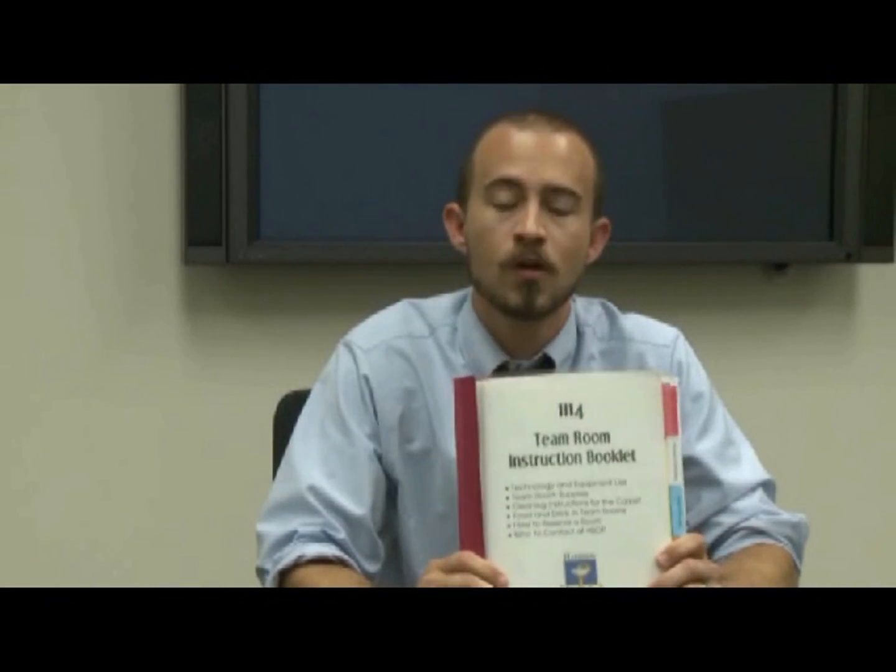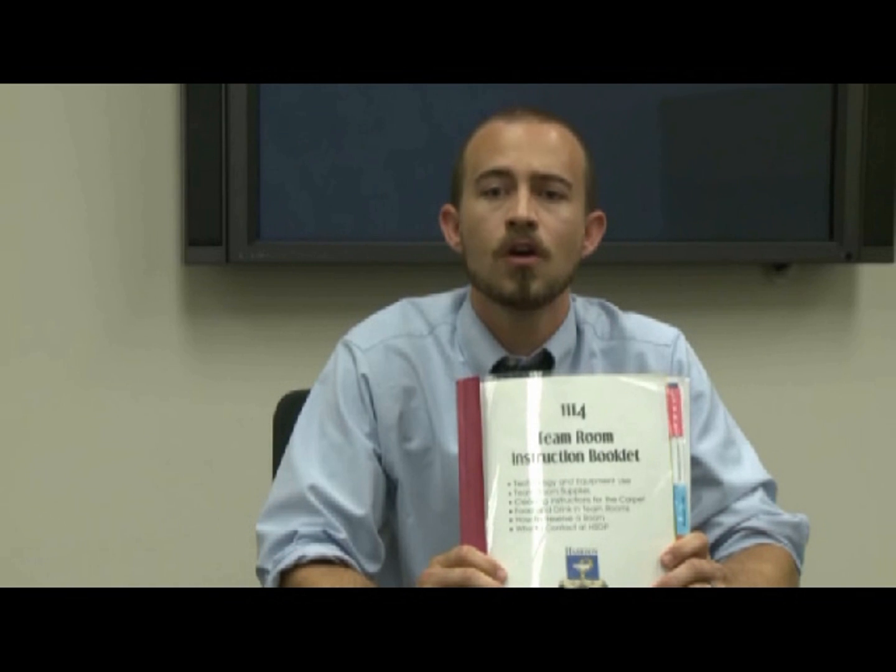Lastly, and most importantly, I want to point out that every team room also contains an instruction booklet with step-by-step instructions on how to use all this techno-wizardry that we're about to cover. You can and should consult it at any time you are unsure about how to use some piece of technology in the room.